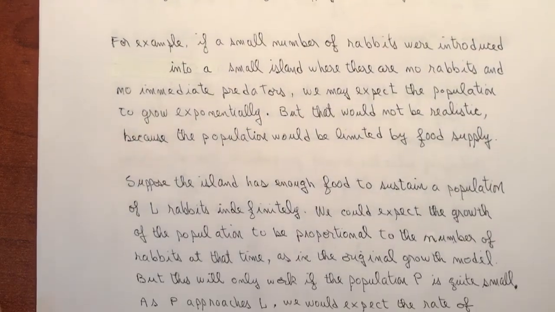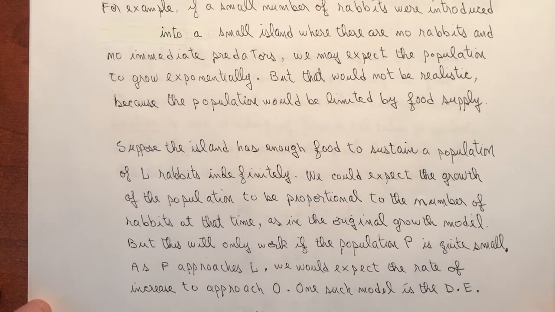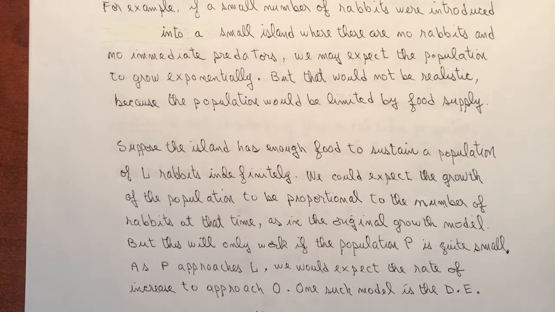So suppose the island actually has enough food to sustain a population of L rabbits indefinitely. We could expect the growth of the population to be proportional to the number of rabbits at that time, as it is in the original growth model. But this would only work if the population P is quite small. As P approaches L, we would expect the rate of increase to approach 0.